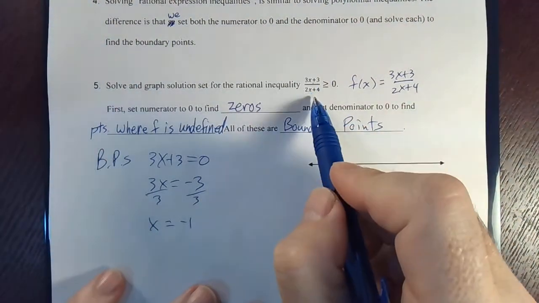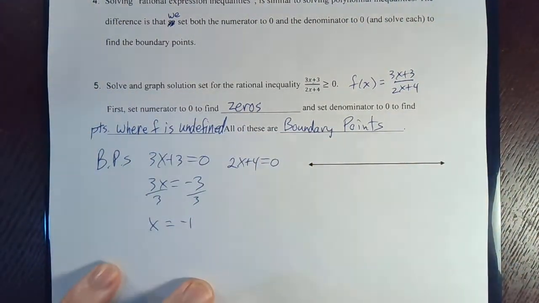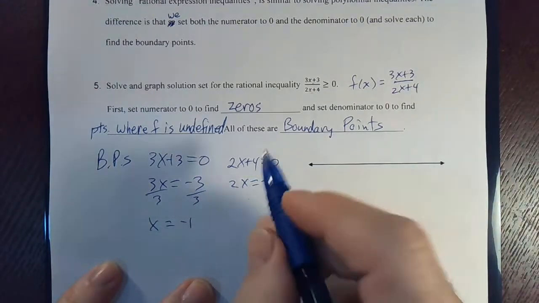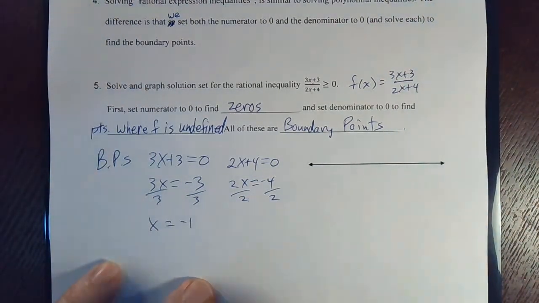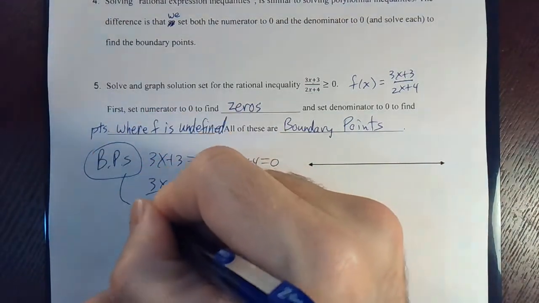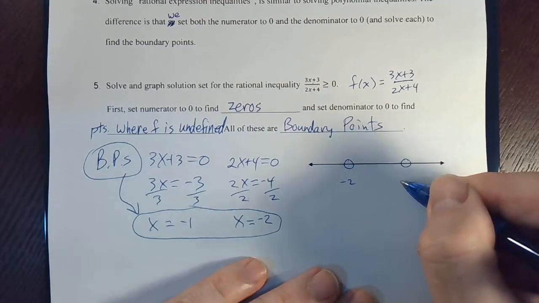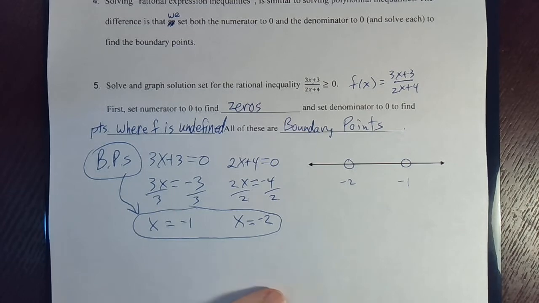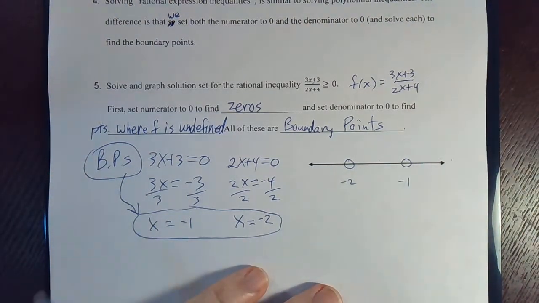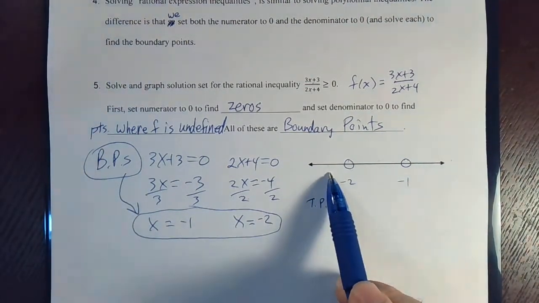Let's find the one other boundary point by setting 2x plus 4 equal to 0. So 2x is equal to negative 4 because we subtracted 4 from both sides. And then we divide both sides by 2. And we get x equals negative 2. So these are our 2 boundary points. Let's put a negative 2 there, put a negative 1 there. So how many regions did that break the real line into? 1, 2, 3. So we have to choose 3 test points. Well, how about negative 3?